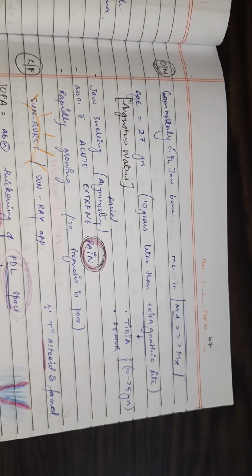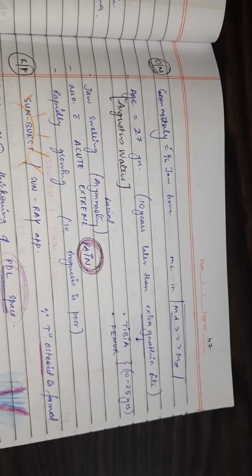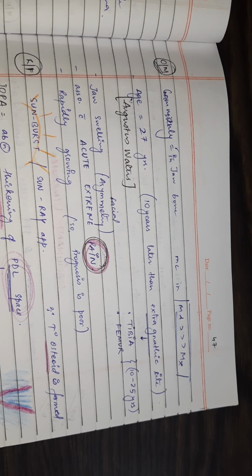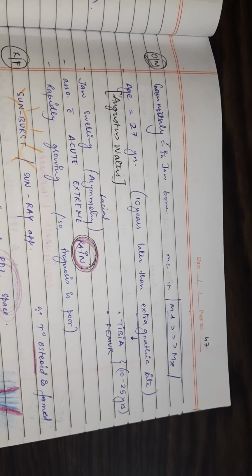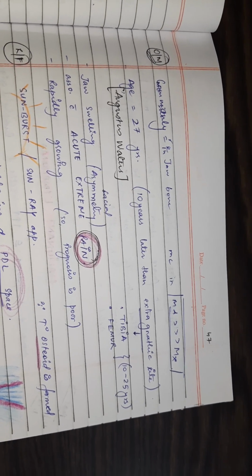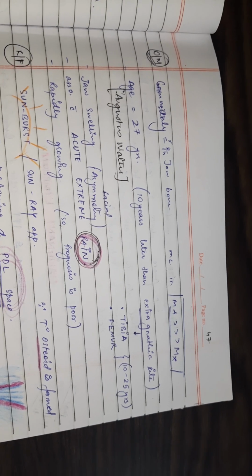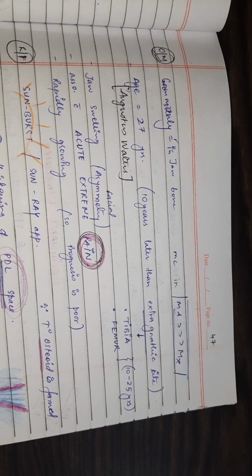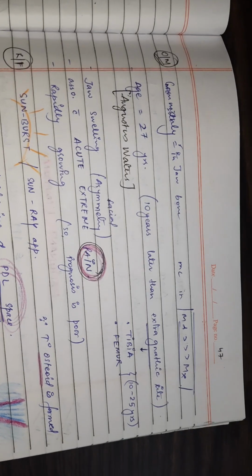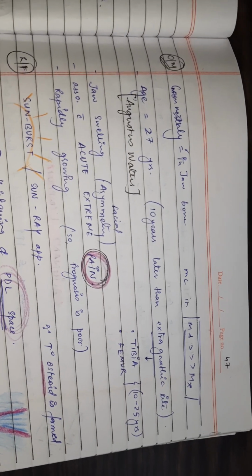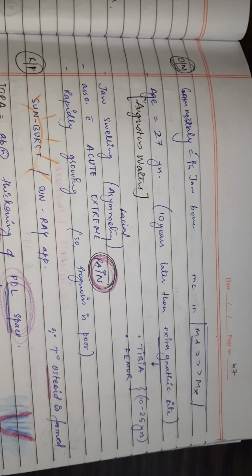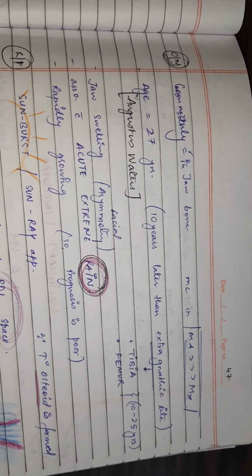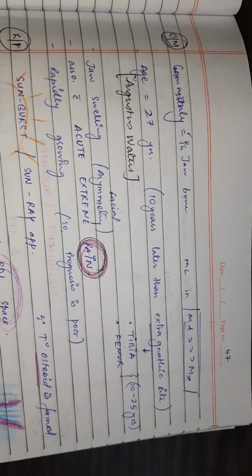Ten years later, the extragnathic site, tibia or femur, is involved.